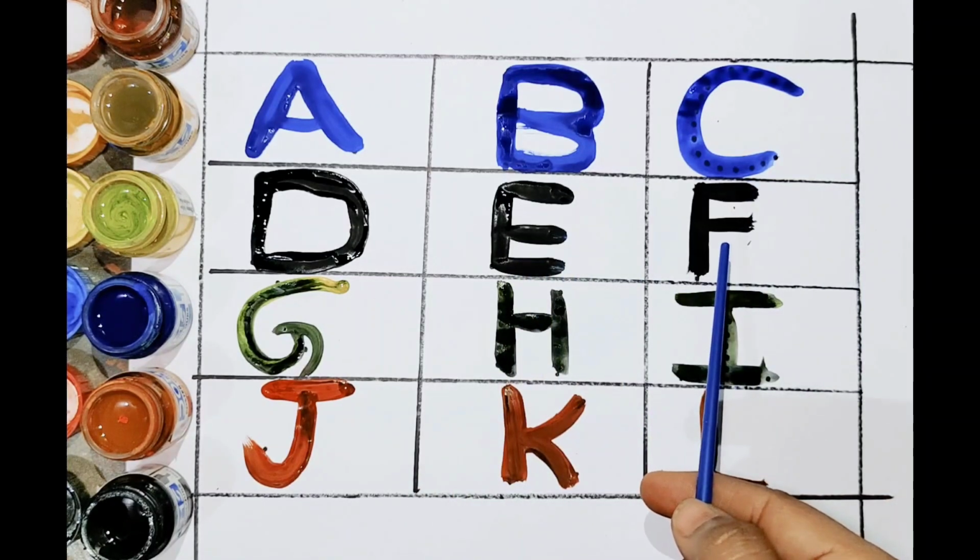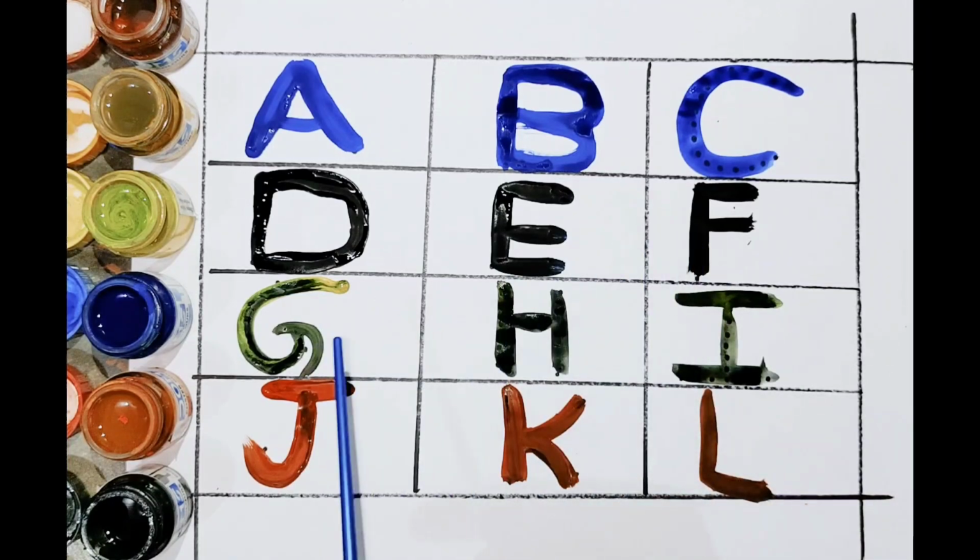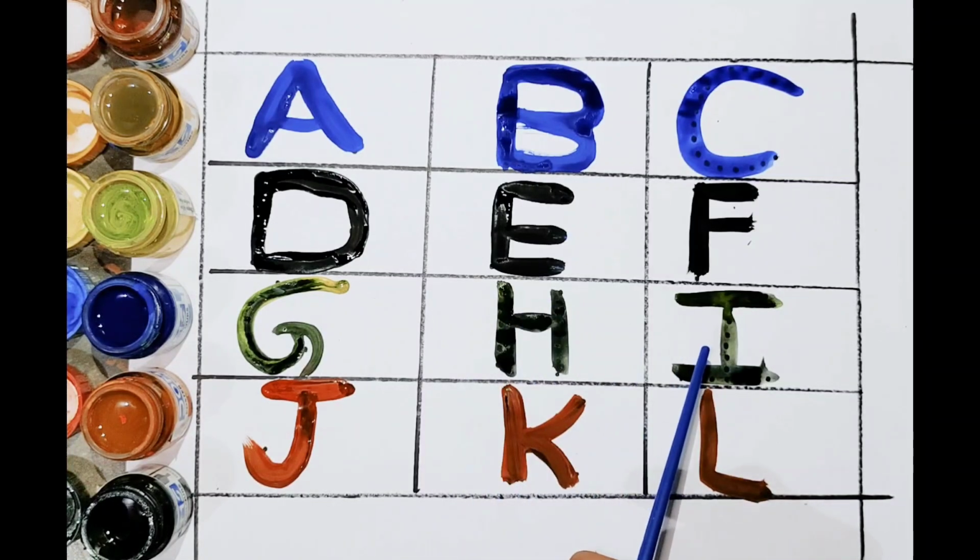F for fish, fish means machli. G for gun, gun means banduk. H for hen, hen means murgi. I for ice cream, J for jellyfish, K for king, king means raja. L for lion.